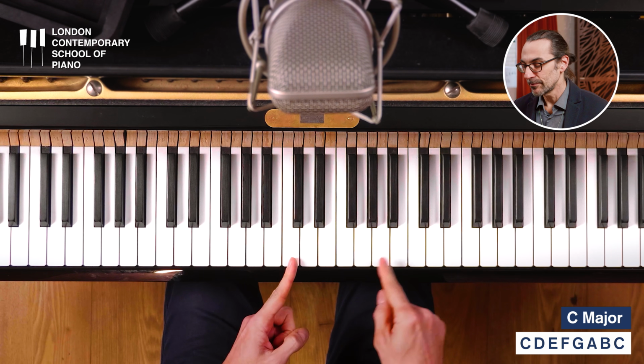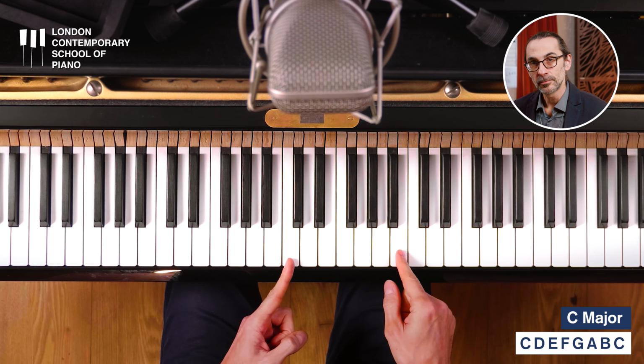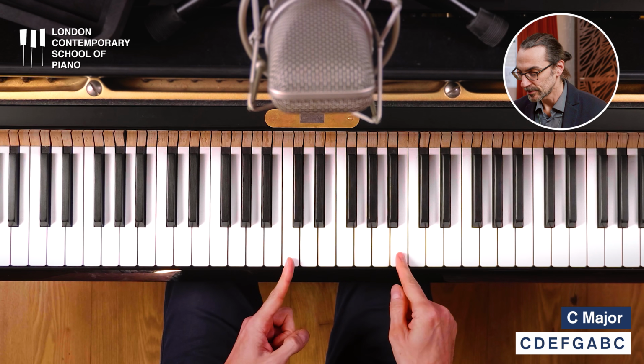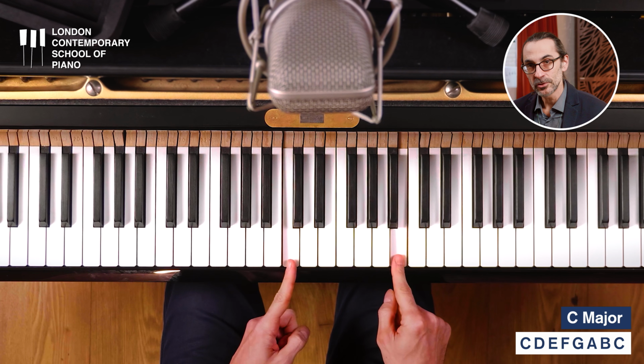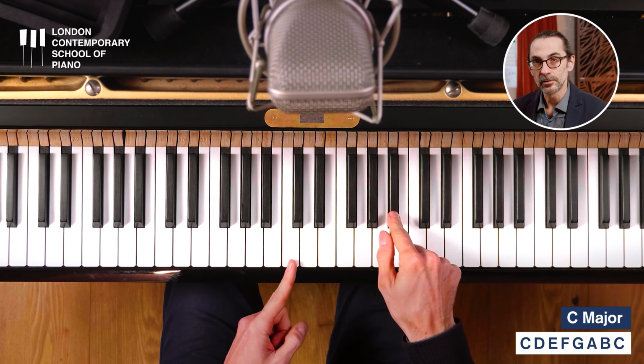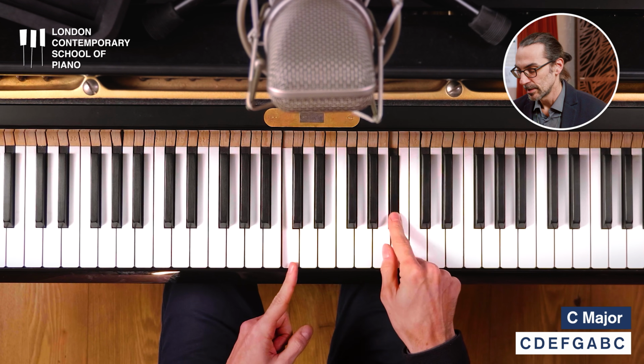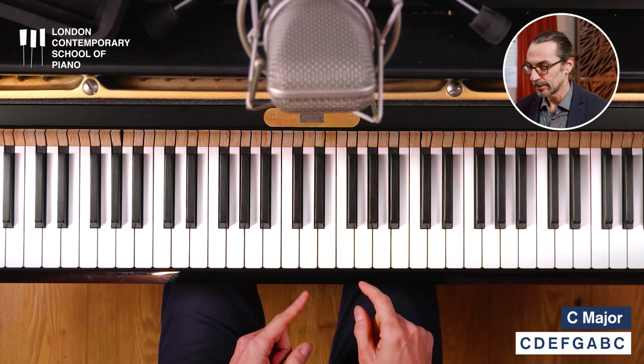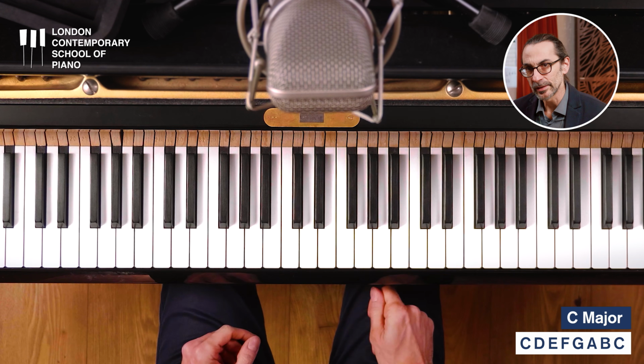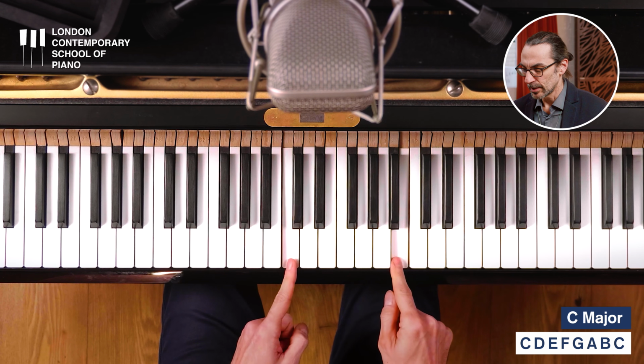Then what about the seventh? Can the seventh be major or minor? Yes, effectively it can. So this is a major 7 and this is a minor 7. The sound is particularly interesting, but we'll come back to the reason why they're called major or minor later.